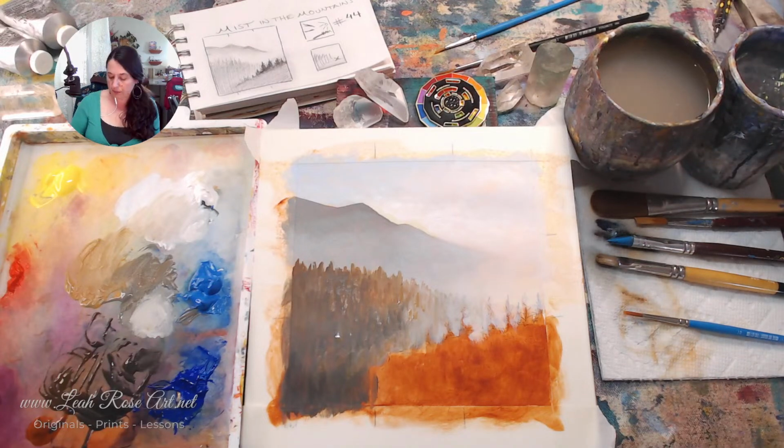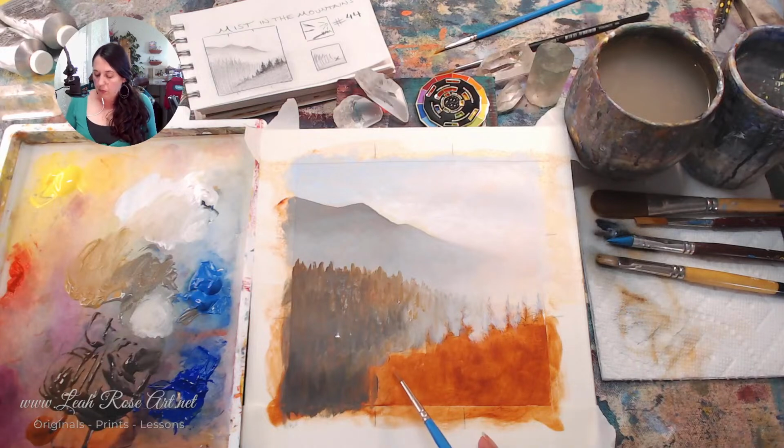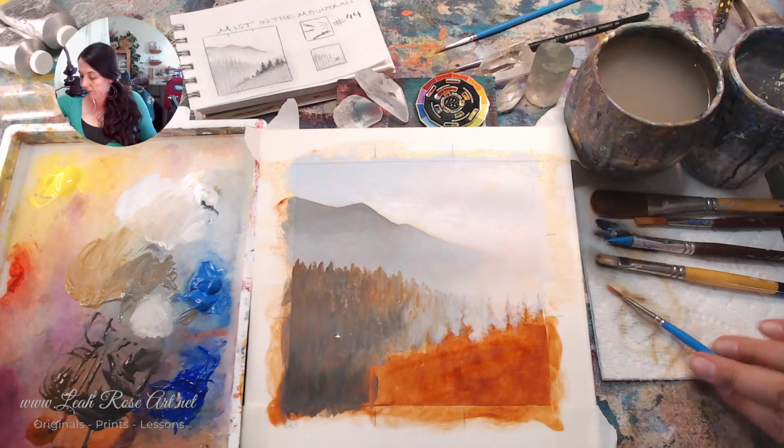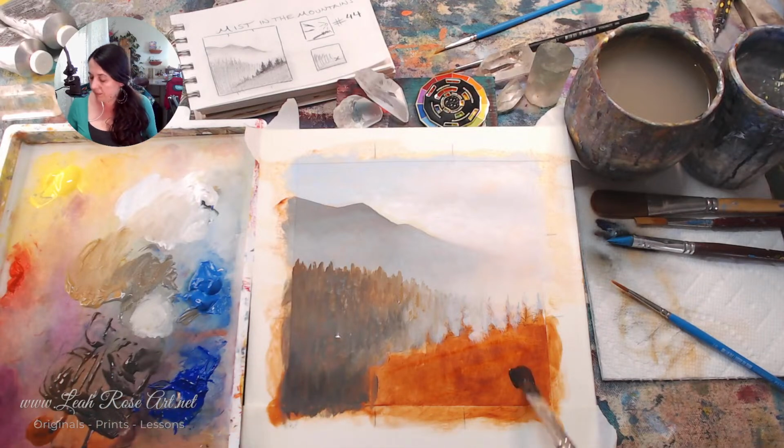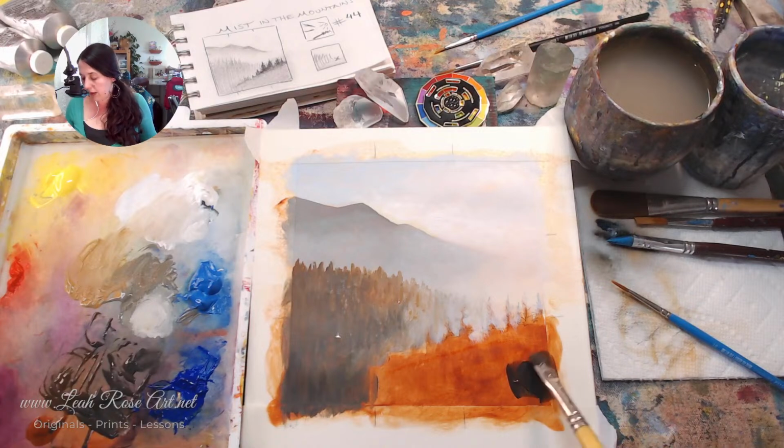Now for the foreground. So the top trees are a little bit lighter and warmer than the rest of it. I think it'd be easier if we started with our darkest value in the corner and then move up. And we'll just do some back and forth blending like we did with the mid-ground trees.